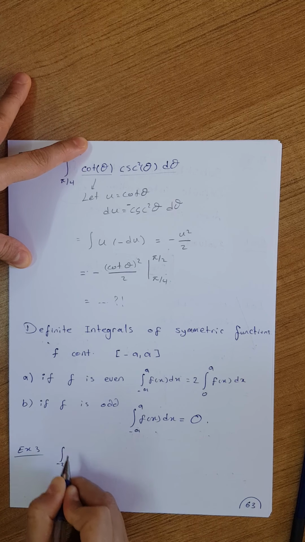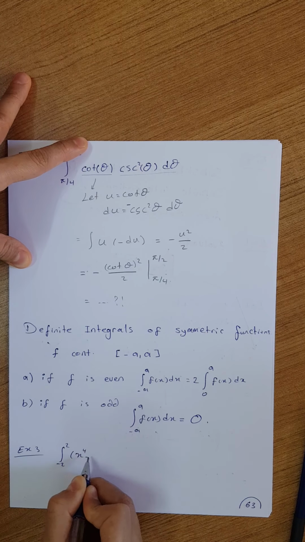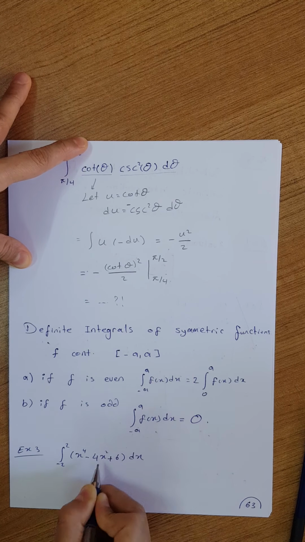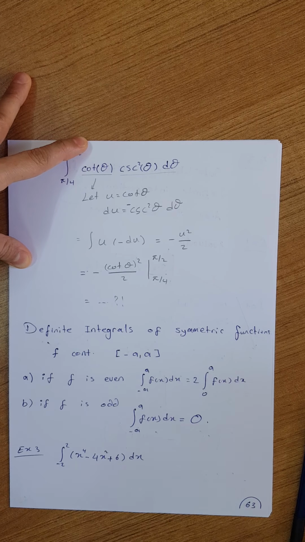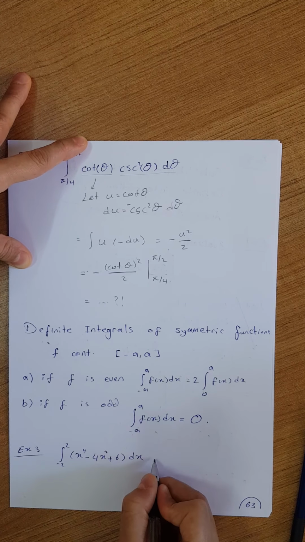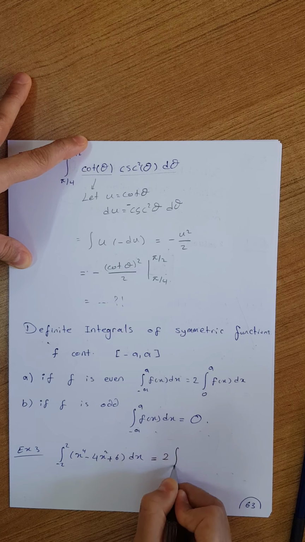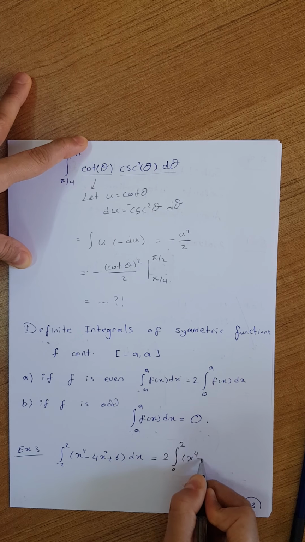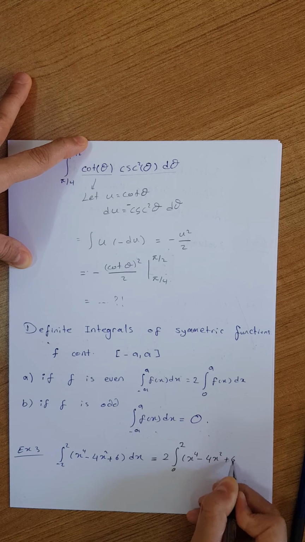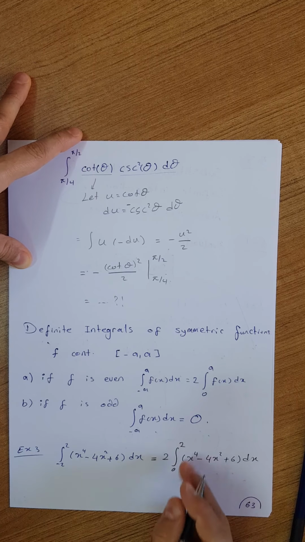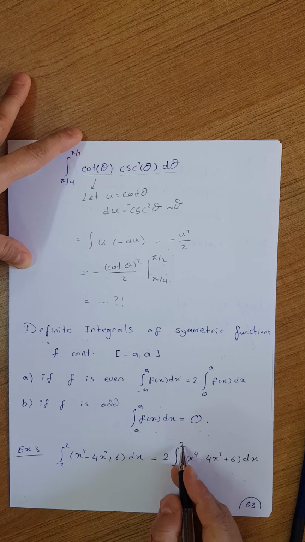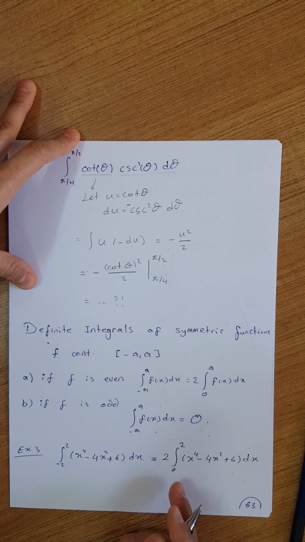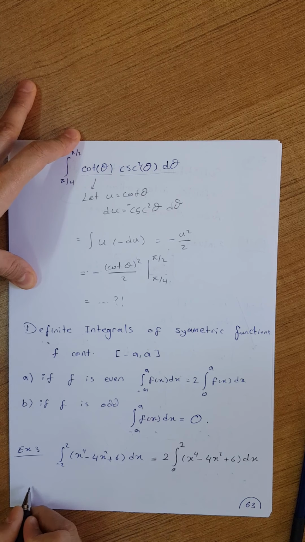We are given the integration from -2 to 2 of x to the power of 4 minus 4x squared plus 6 dx. If you look at that function, it's even. Since it is even and the interval is symmetric, I can write that this integration is equal to 2 multiplied by the integration of x to the power of 4 minus 4x squared plus 6 from 0 to 2. Of course, evaluating this integration from 0 to 2 is much easier than evaluating this one, because a part of it will equal 0. Solving this one will be easy.